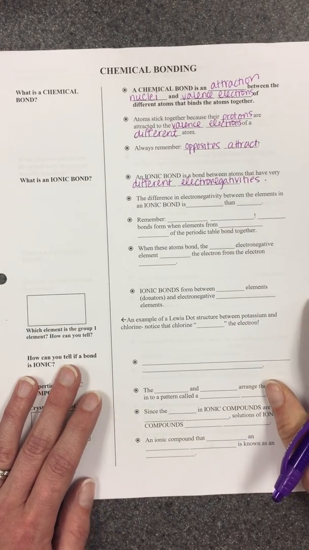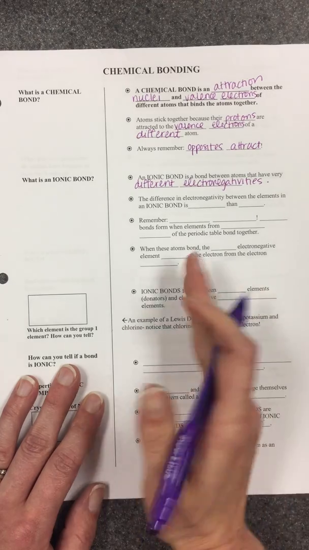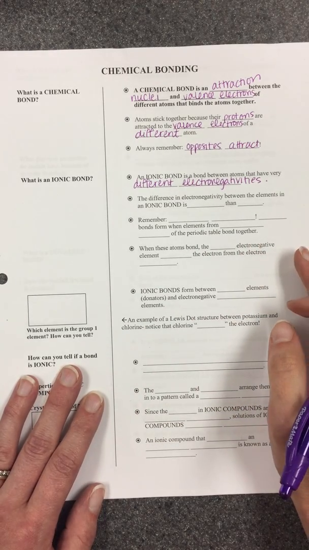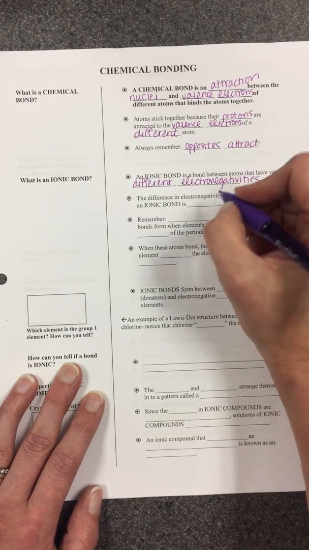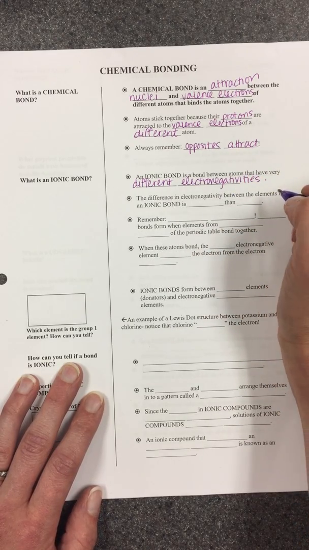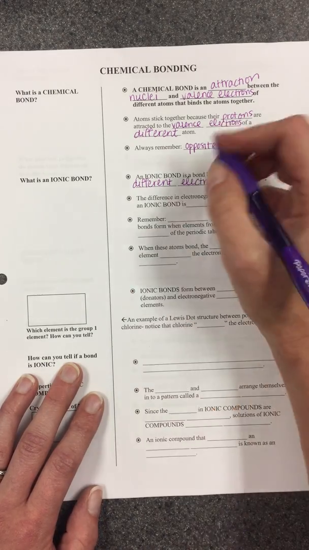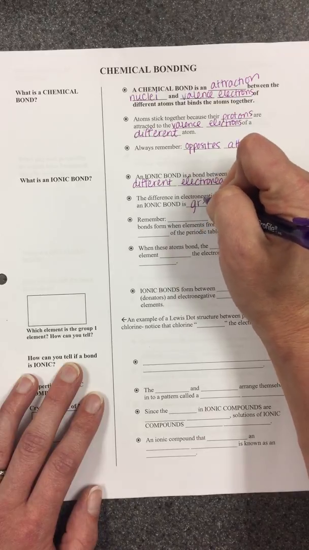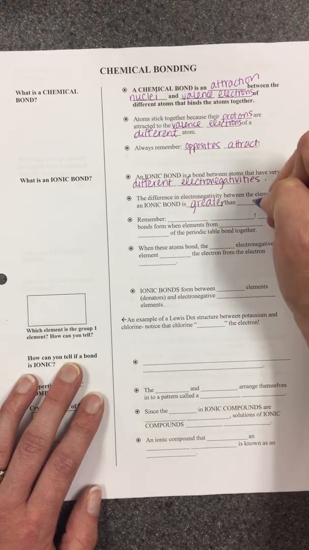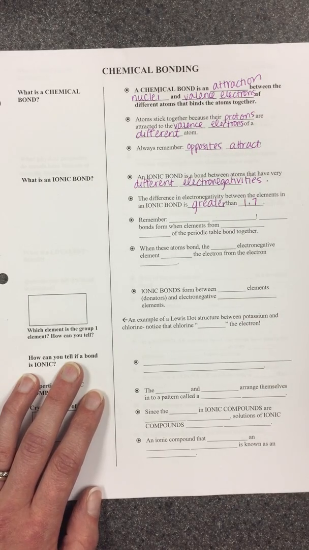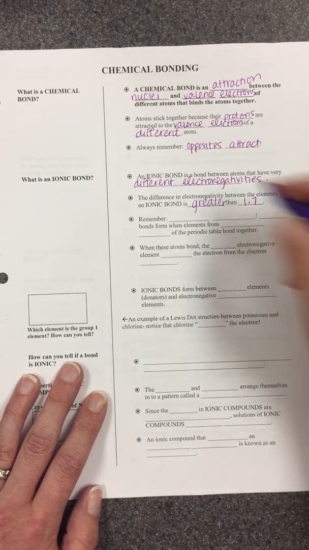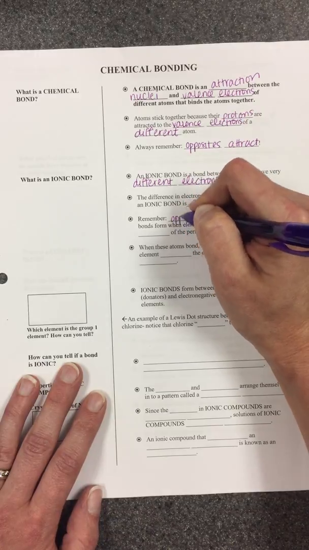In fact, we can measure the electronegativity of every element on the periodic table. And if the difference between the electronegativities of the elements that are bonded is greater than 1.7, it's going to be considered an ionic bond. And so again, opposites attract.